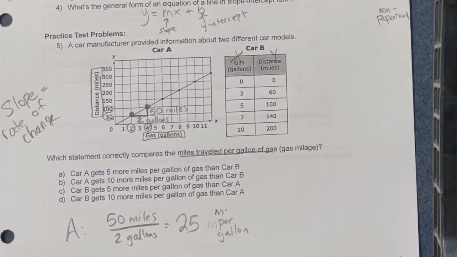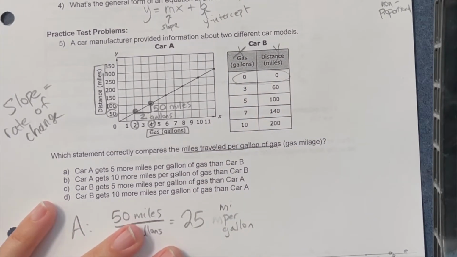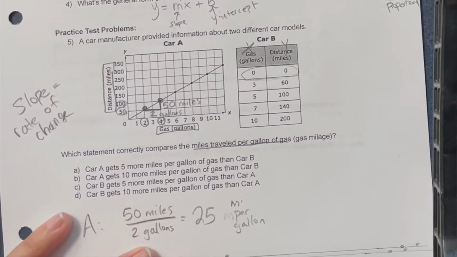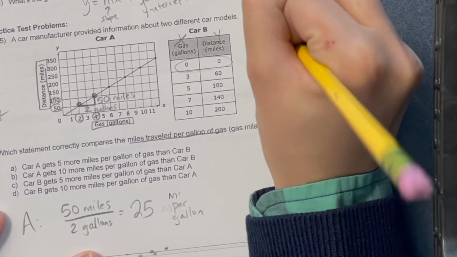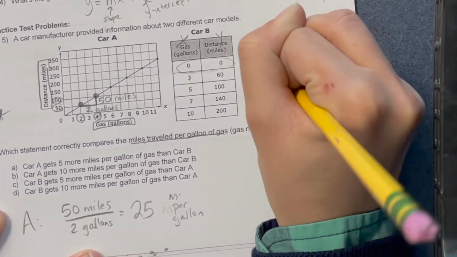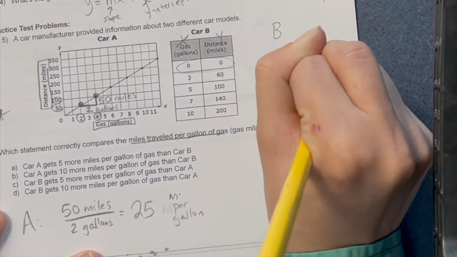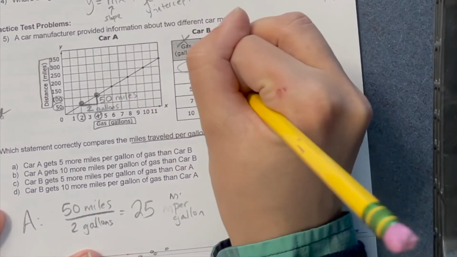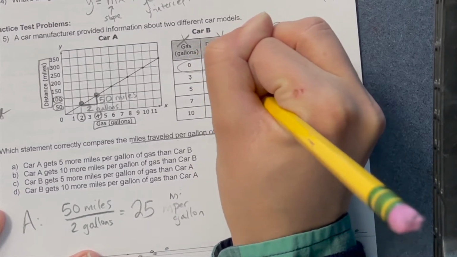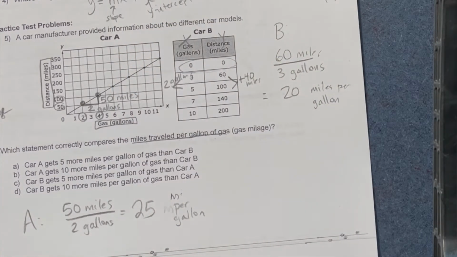Okay, and then I'm going to do the same thing for B. I have a table here. Again, we can see it's a proportional relationship. So to find the slope or the rate of change, I can just divide y divided by x. I have 60 miles in 3 gallons. So that's equal to 20 miles per gallon. Notice I could also have done the change in the miles. This is 40 miles divided by 2 gallons. And 40 divided by 2 is also 20. So we get 20 miles per gallon.